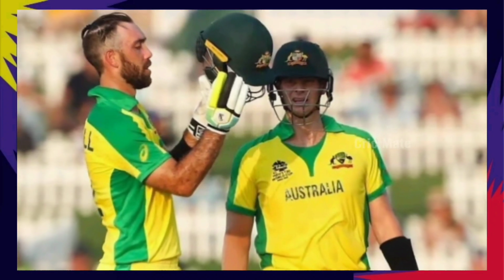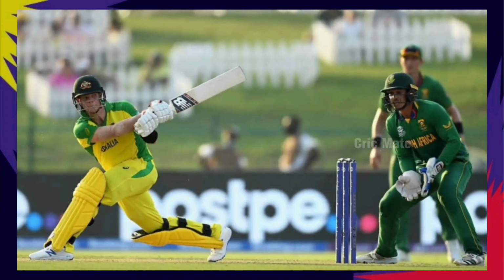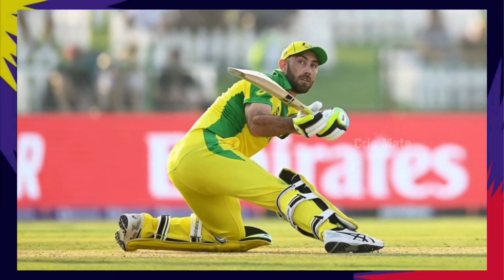After this collapse, it was Steven Smith and Glenn Maxwell who made some good efforts to make a 40-run partnership to put the team in the driver's seat. But South Africa again struck in the game. This time, Andy Snowcap picked up Steven Smith's wicket, and followed by Steven Smith, Glenn Maxwell lost his wicket. At one stage, Australia were in a comfortable position of 80 for 3.